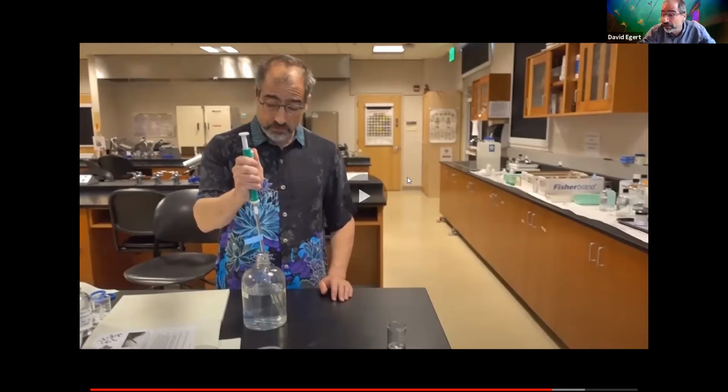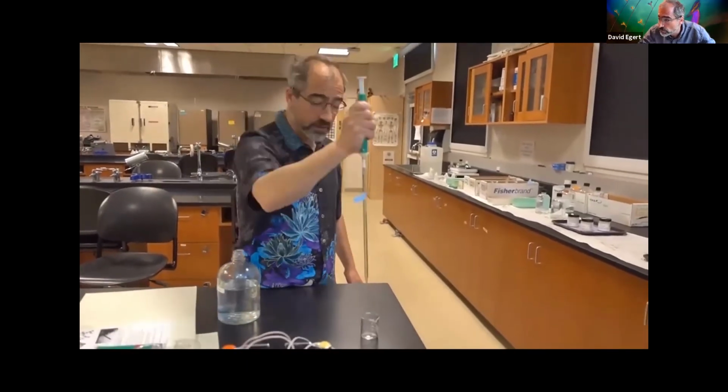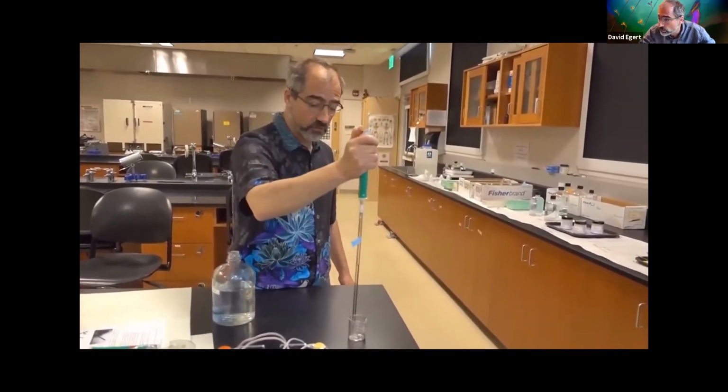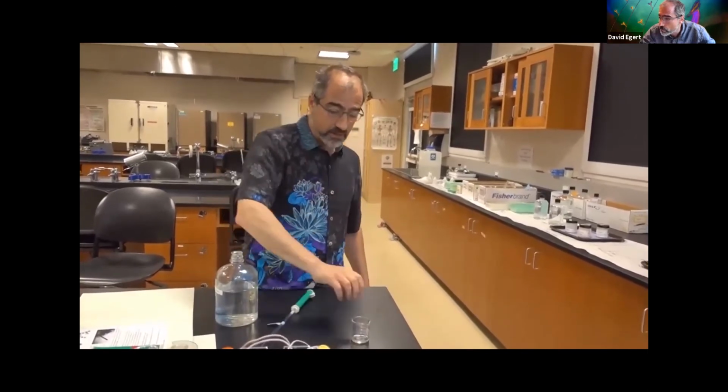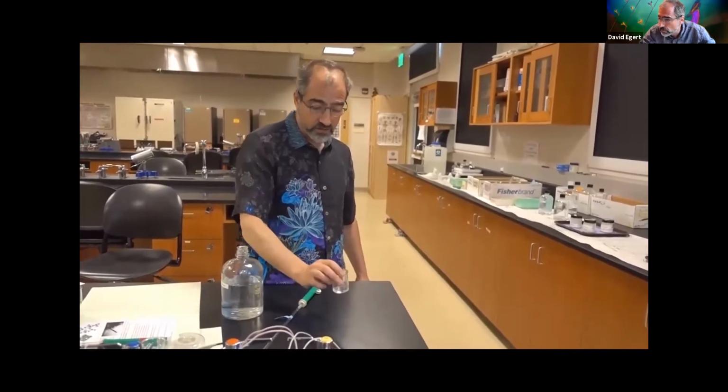Pull up 5 mils of distilled water. I'm going to add the 5 mils of distilled water. Agitate, give it a chance to dissolve if it's going to dissolve.